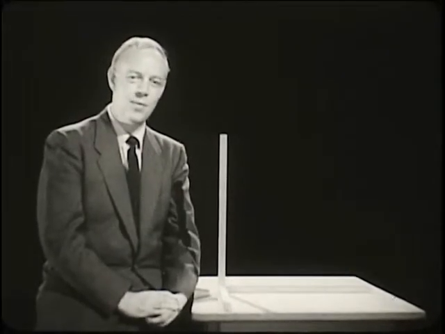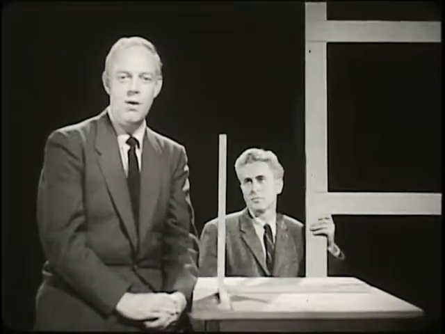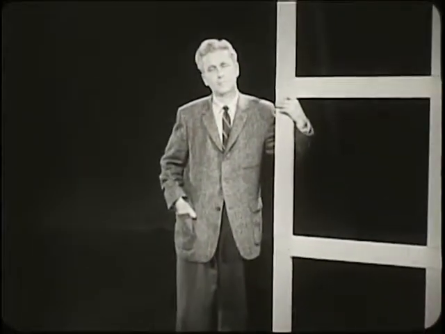Now the wall has disappeared, and you have no way of telling whether I am moving or not. But now you know that I'm moving. The point of this is that all motion is relative. In both cases, I was moving relative to the wall, and the wall was moving relative to me.